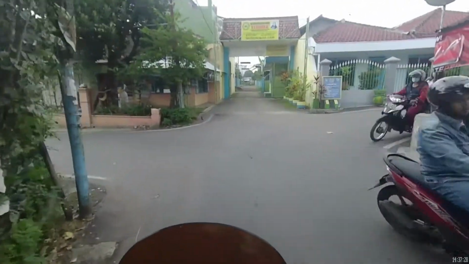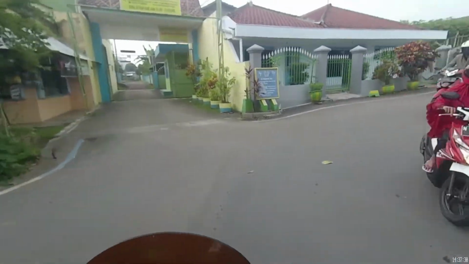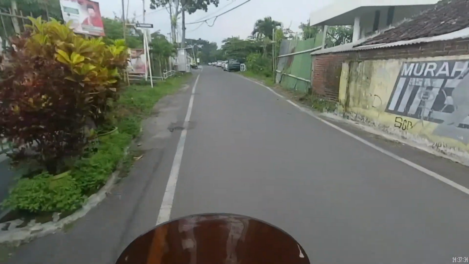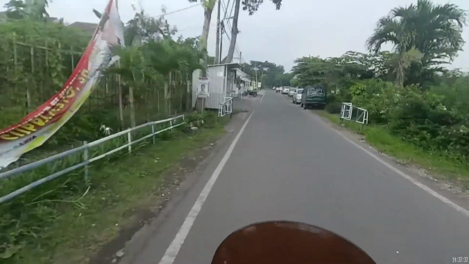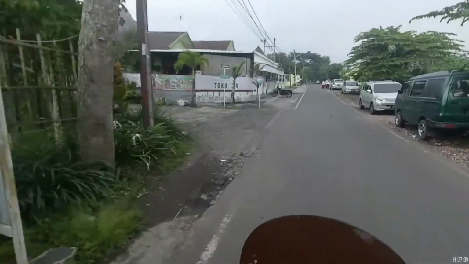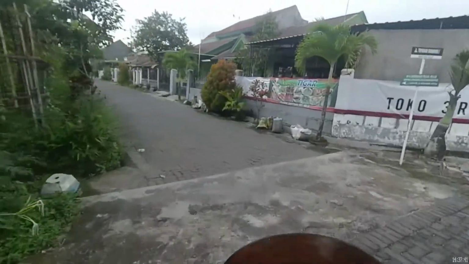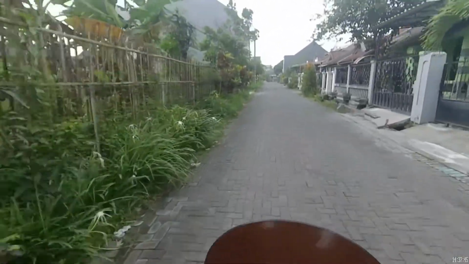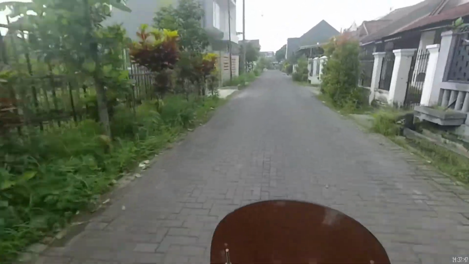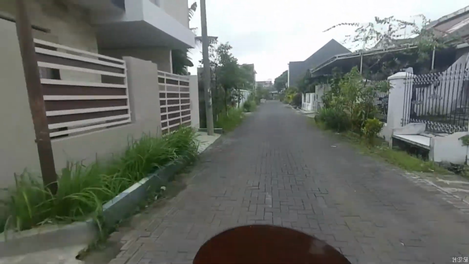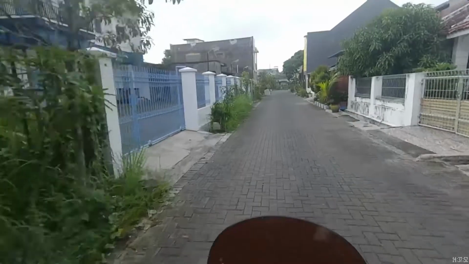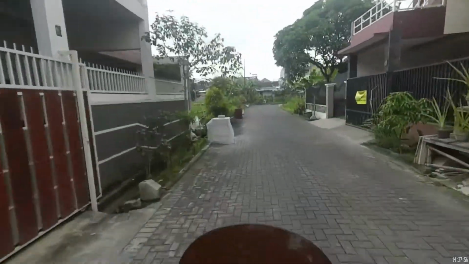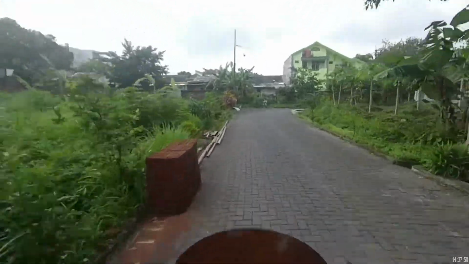And this is also a very difficult crossing because there are a lot of motorcycles or scooters, and this kind of street usually is inside a housing complex, and you can see that it's a paving road and it's not with asphalt road.